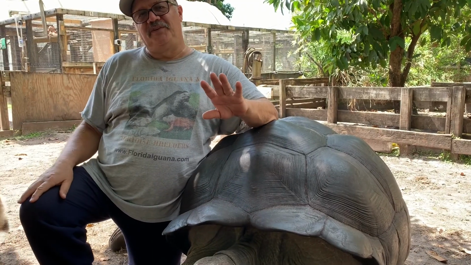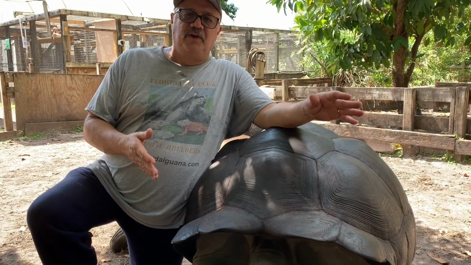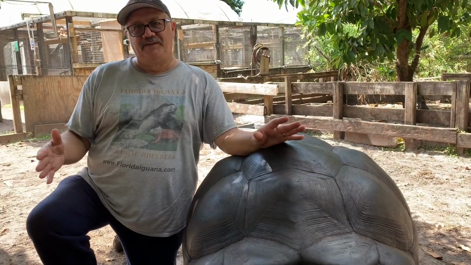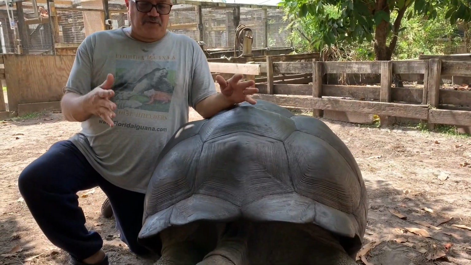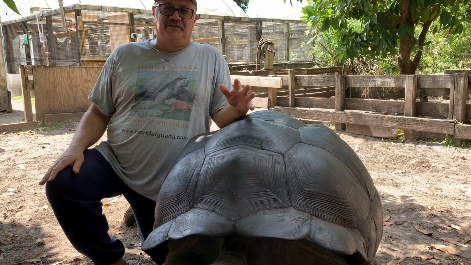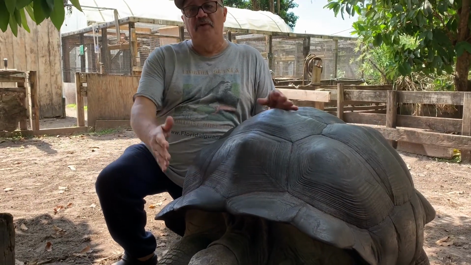What we're really trying to do here is figure out, is this an Aldabra? Is this a Galap? Or is this some hybrid? Is this the crossing of an Aldabra and a Galap? Do we have a new species here, or at least a hybrid species? That's what we're looking for. Hope everybody likes the video.